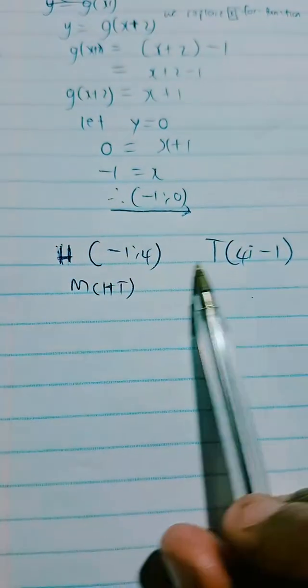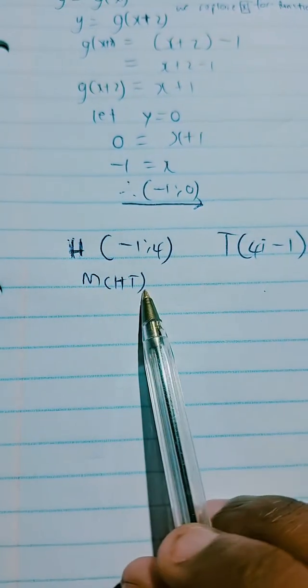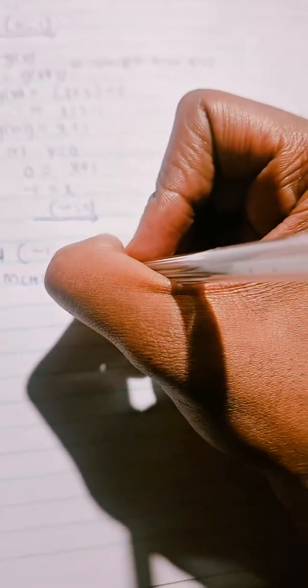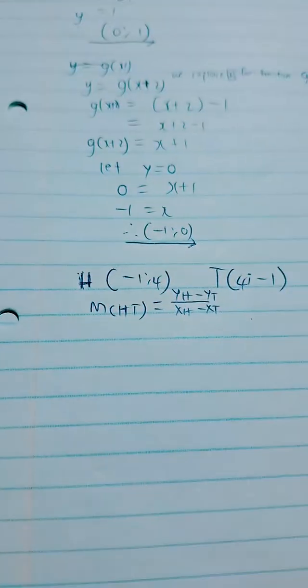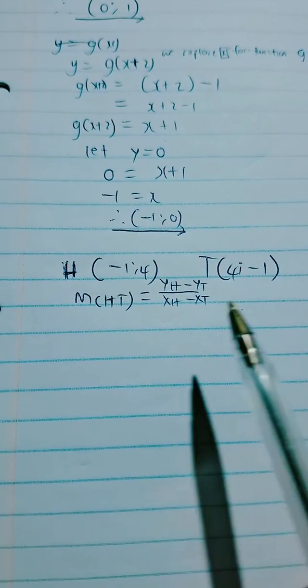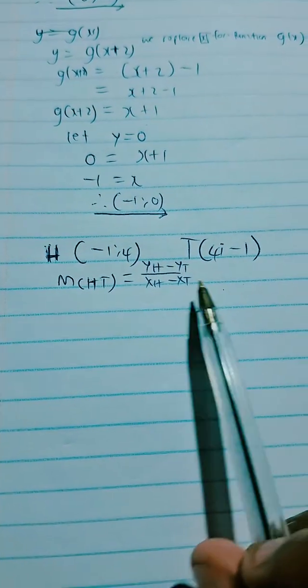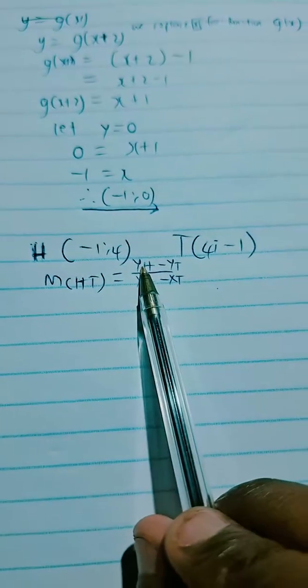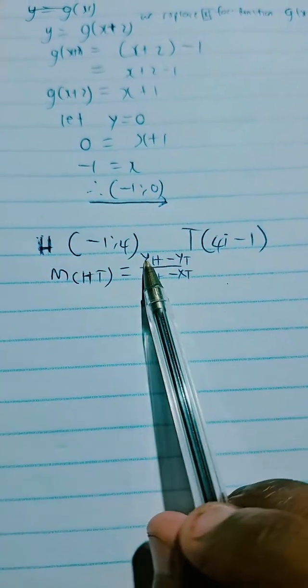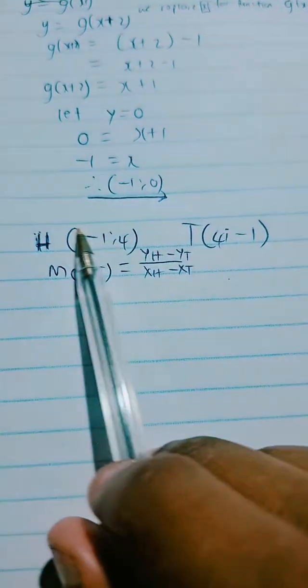So the gradient of HT there, guys. The gradient of HT is equal to y of H minus y of T over x of H minus x of T. I know some of you use y2 minus y1 over x2 minus x1. As long as we have a change of y at the top and a change of x at the bottom, and it's in order. If you start with H, you end with T. If you start with T, you end with H. If you use y2 minus y1, x2 minus x1, make sure you label your points accordingly. It's the same thing, guys.